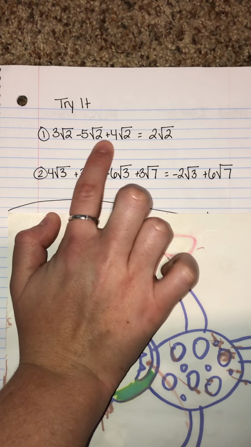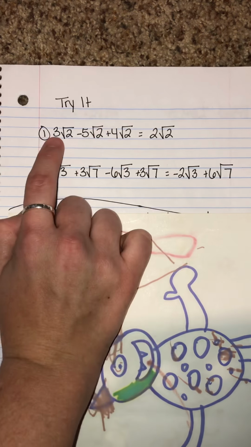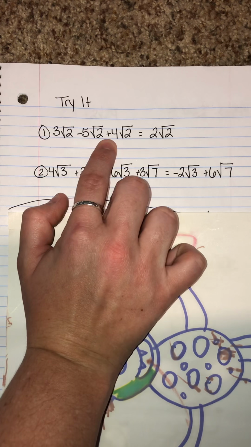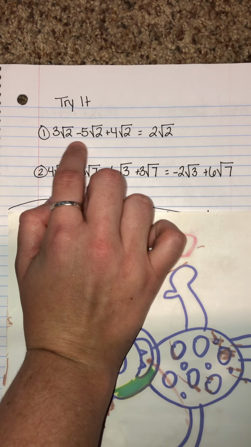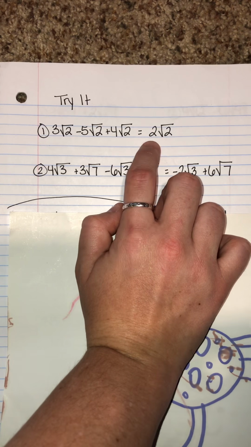So since all 3 of these terms have the radical the square root of 2, we're going to keep that the same. And then we've just got 3 minus 5 plus 4. 3 minus 5 is negative 2. Negative 2 plus 4 is positive 2. So that's your outside number.